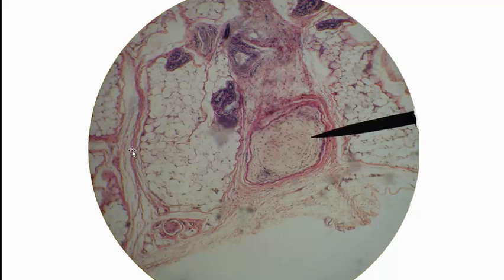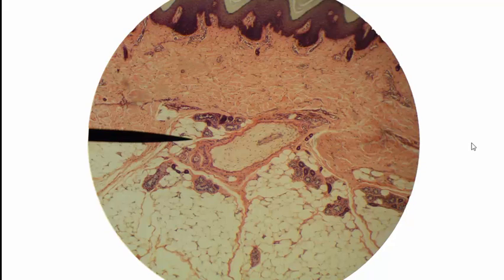Remember, this is thick skin, palms of the hands, bottoms of your feet. It has to be very tough, so you'll find a lot of collagen fibers in these neighborhoods. If we go back to this lower magnification image of thick skin, there's a lot of adipose tissue here that also gives us padding to the palms of our hands and the bottoms of our feet.